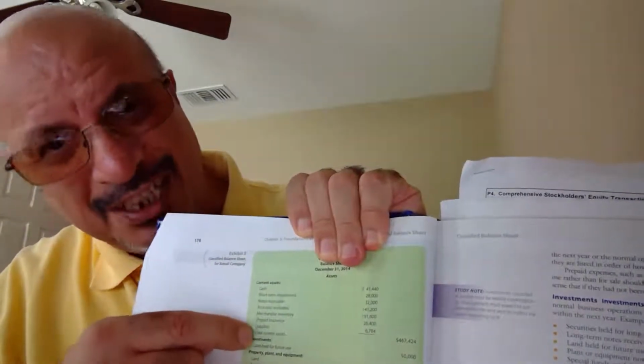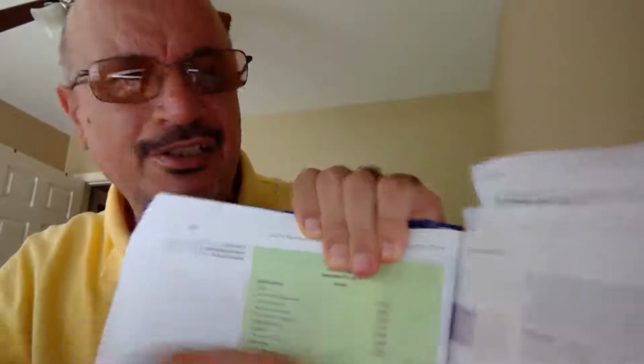Now we're going to move into the next category in the bold letters, and that is investment. What's the difference between this investment and the short-term one? This is if you have an asset that you are holding for a period of more than a year. In this case, the book is saying there's land held for future use. That's why it is in the long-term category, because it's going to be used in the future for a period over a year.